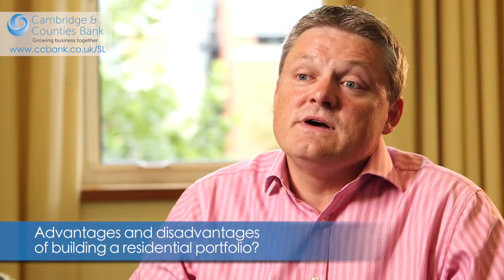I think the main advantage is that residential investment portfolios allow you a broad range of investment criteria. And so if you've got a low level of risk that you want to take, great, you can go and buy a 3 or 4 bedroom detached house in a nice suburban area. It will give you good capital growth over several years, but it will give you a low level of rental return, so you won't be able to borrow as much on the property.